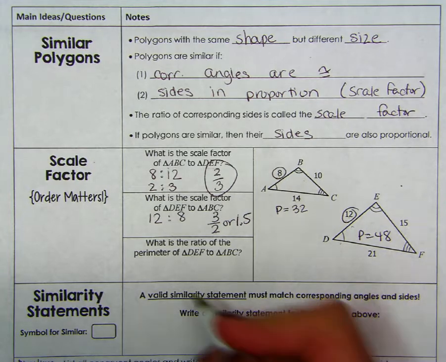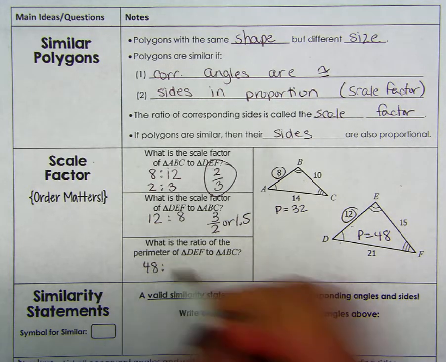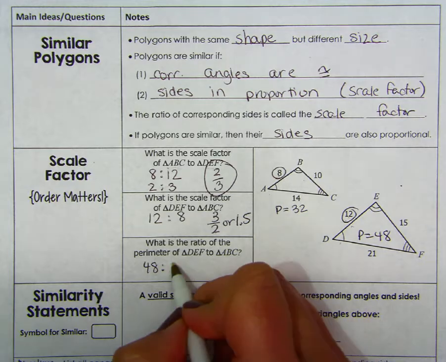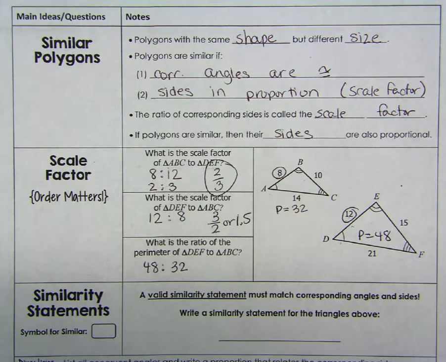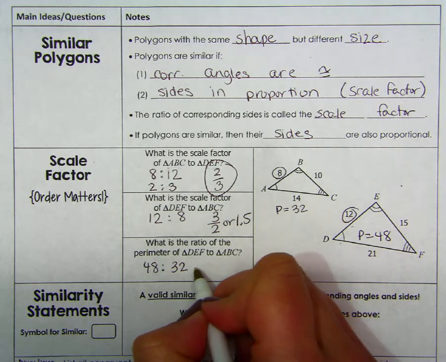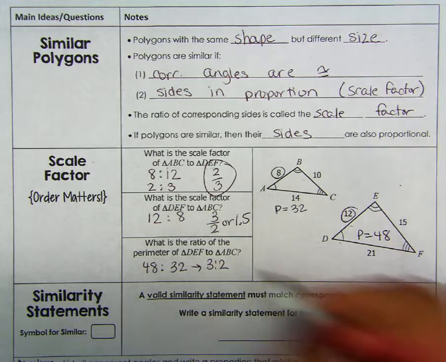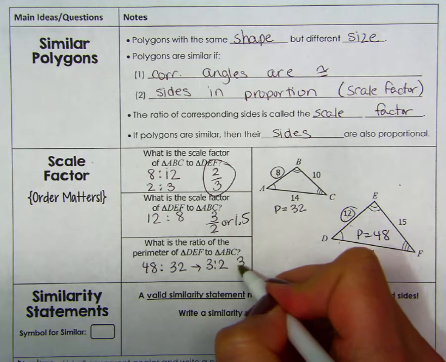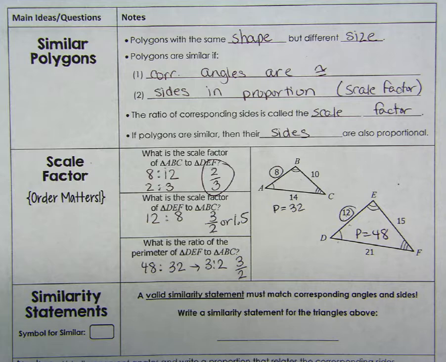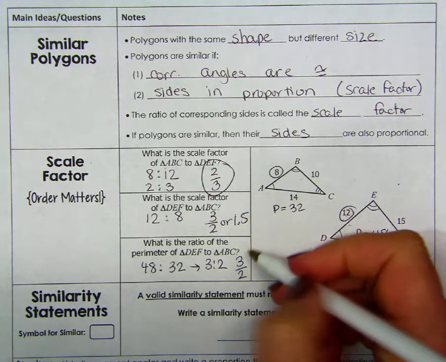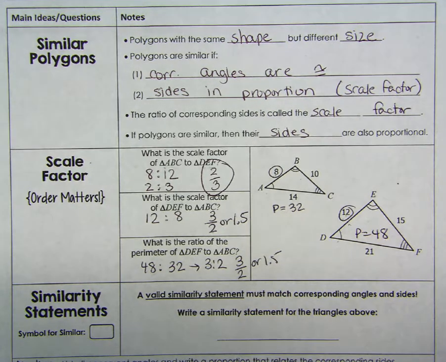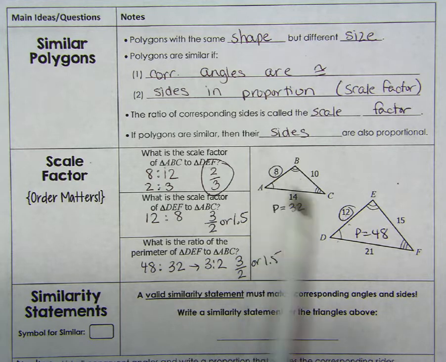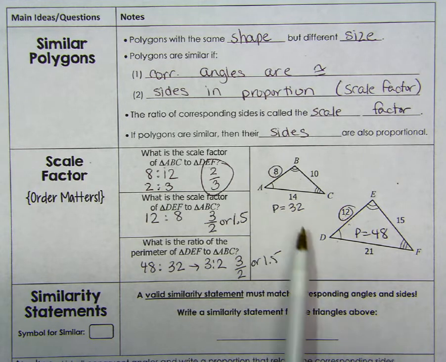And so what we want to do is write the ratio of the perimeters of triangle DEF, which had a perimeter of 48, to triangle ABC, which had a perimeter of 32. So now, if we reduce that, 48 and 32, when we simplify that, we get a ratio of 3 to 2, which again would make our ratio or our scale factor 3/2 or the 1.5. So if the sides have a certain scale factor, the perimeter is going to have the exact same scale factor.